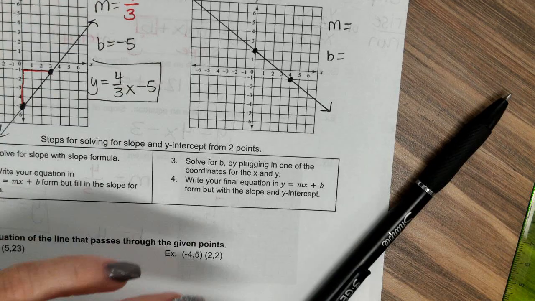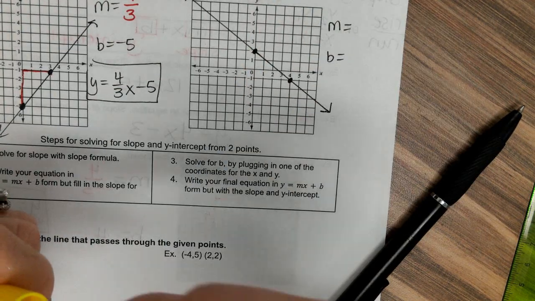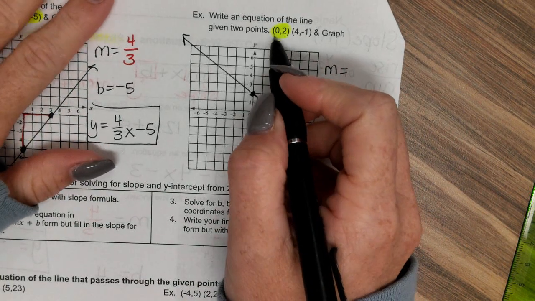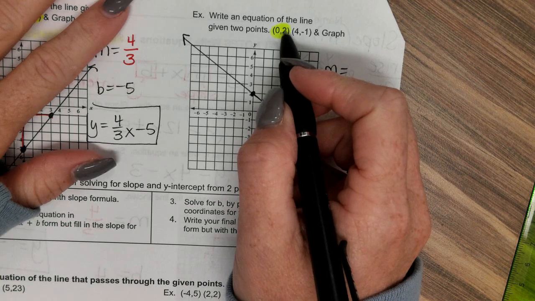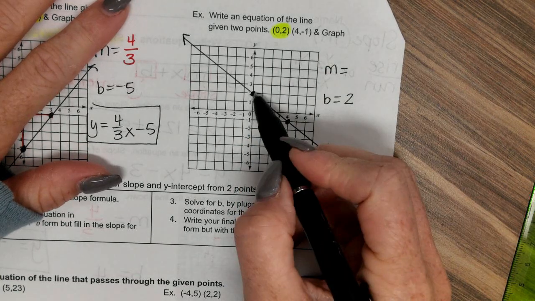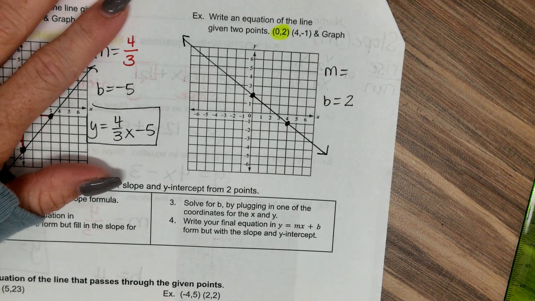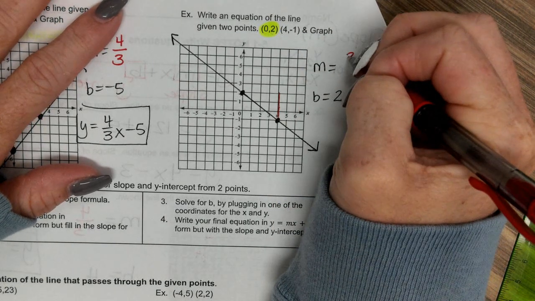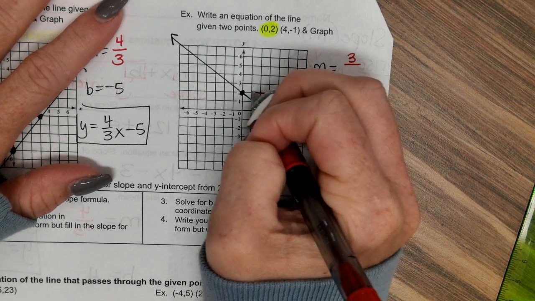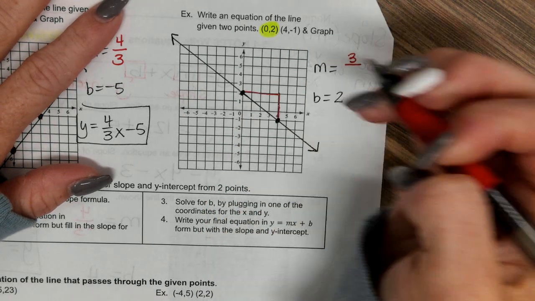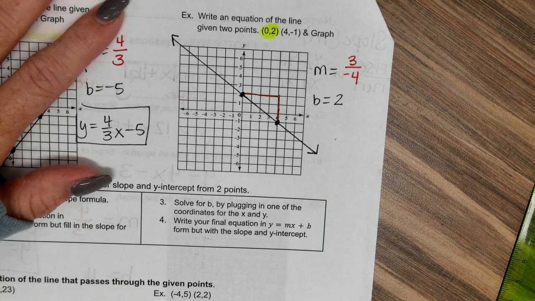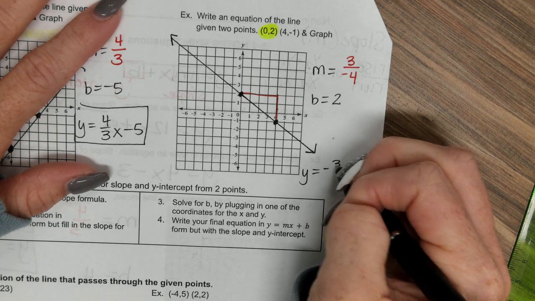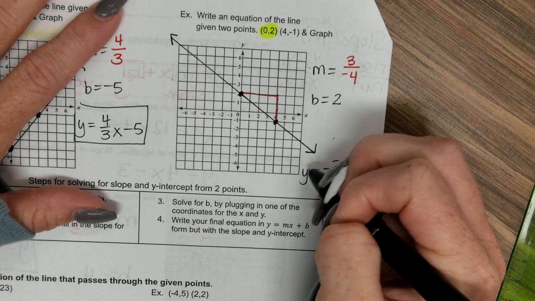So what did y'all notice about this coordinate right here? It was the y-intercept. Because the x value was 0, this means the y-intercept is at 2. And when you graph that, then you obviously see that. All right, the rise was 1, 2, 3, and it was up 3. And the run was left 1, 2, 3, 4. So my equation is written y equals negative 3/4 x plus 2.